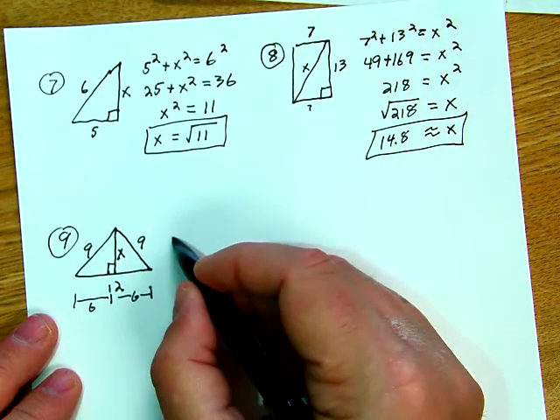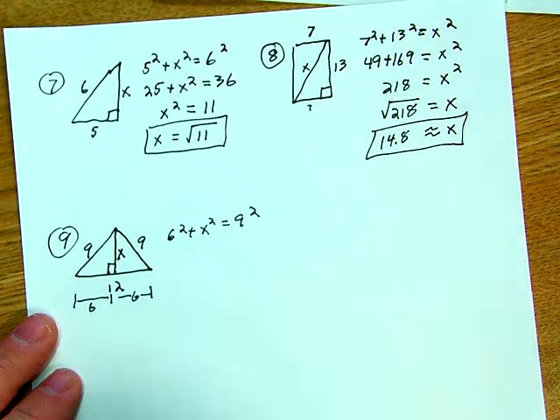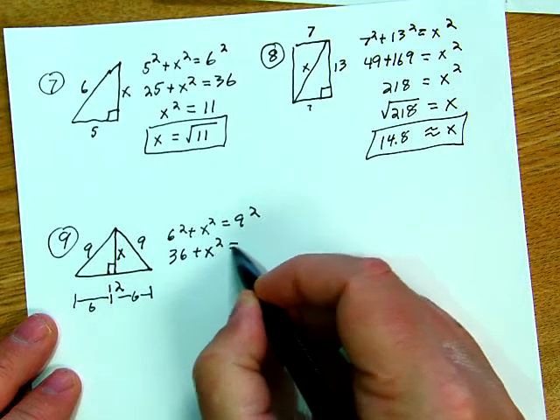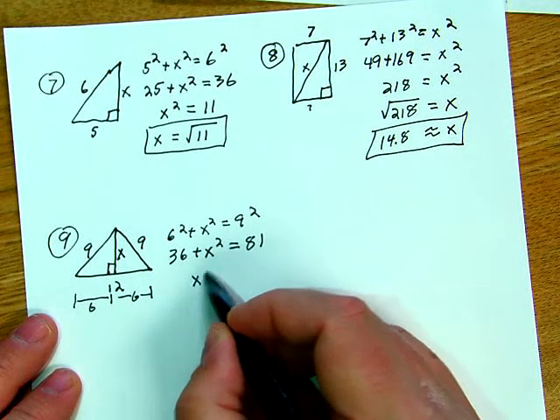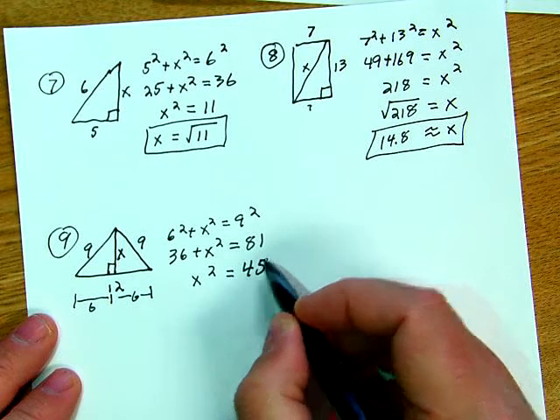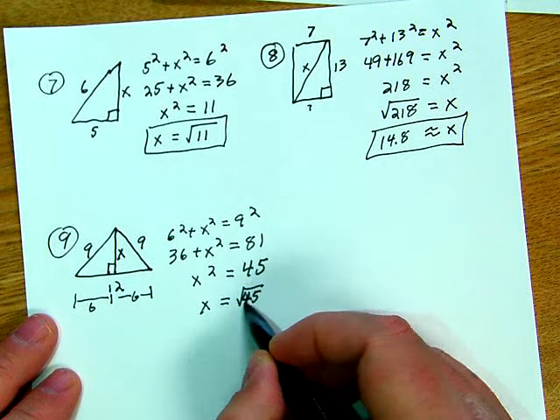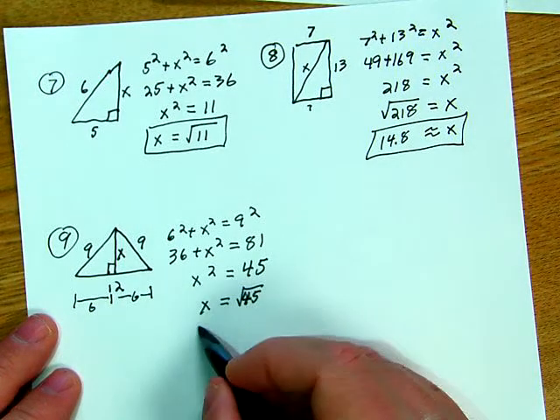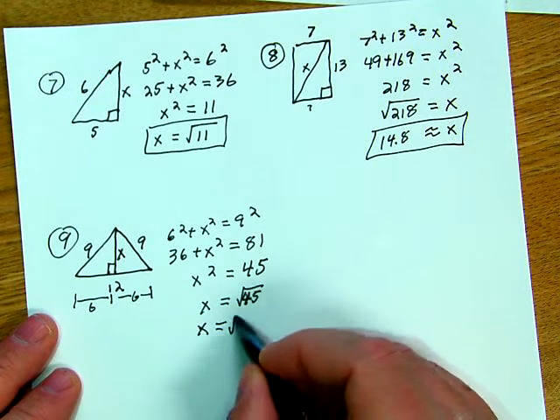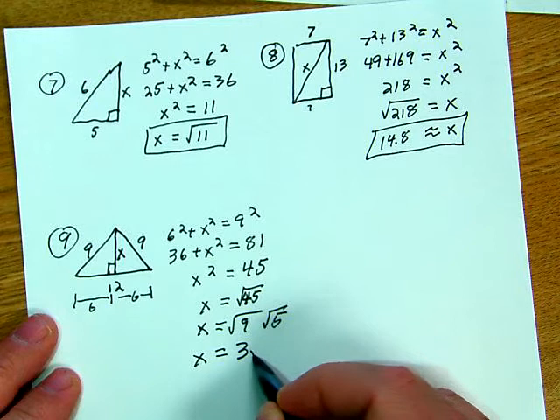So we can do any one of the smaller triangles, and that's what we're going to do. We're going to say 6 squared plus x squared equals 9 squared. 36 plus x squared equals 81. X squared equals, subtracting 36 from both sides, 45. X equals square root of 45. And if we wanted to simplify that, we could say 9 goes in there, square root of 9 times the square root of 5, and x is equal to 3 times the square root of 5.